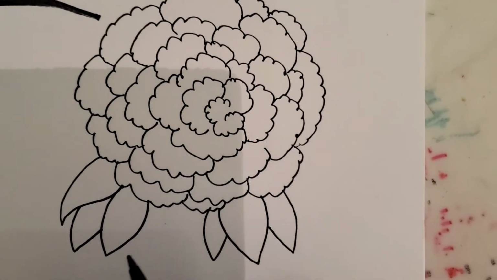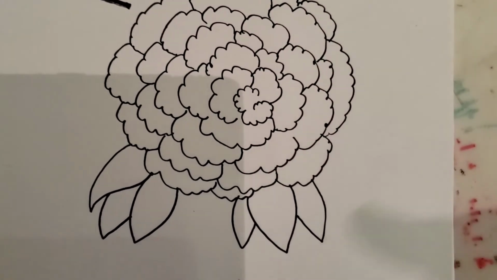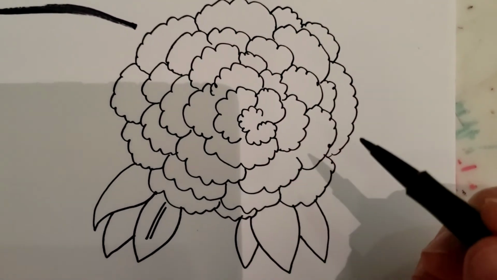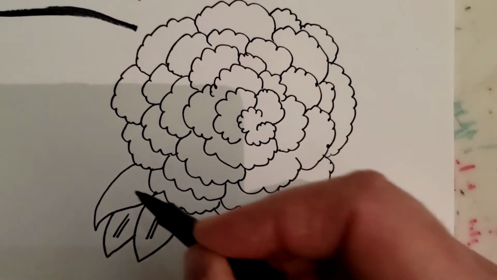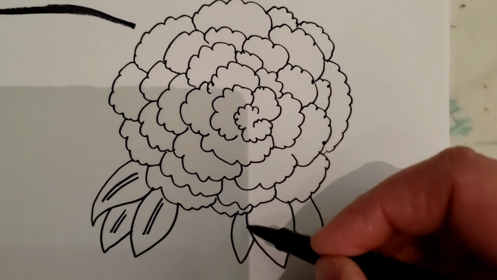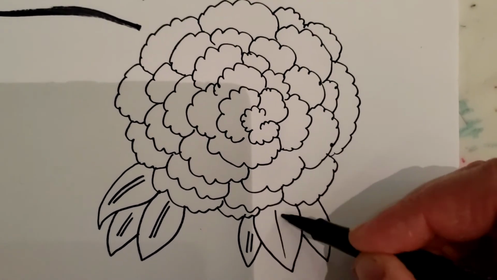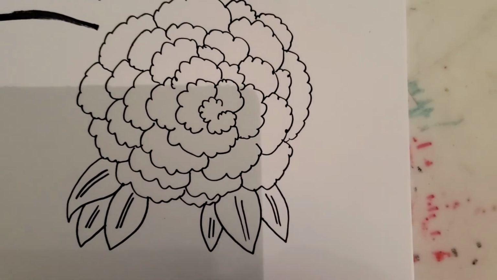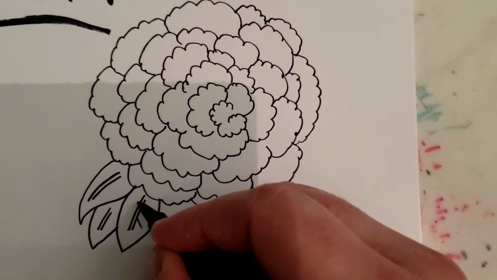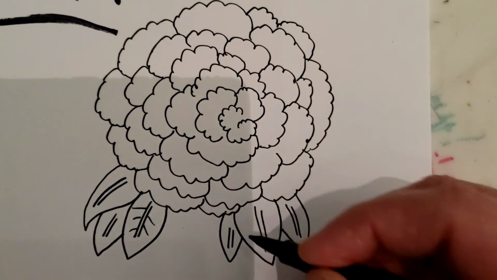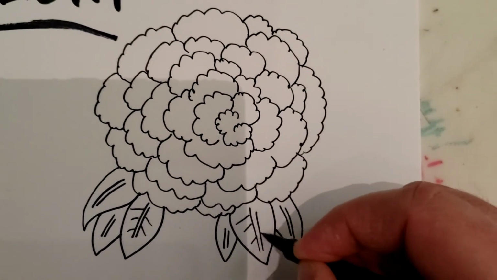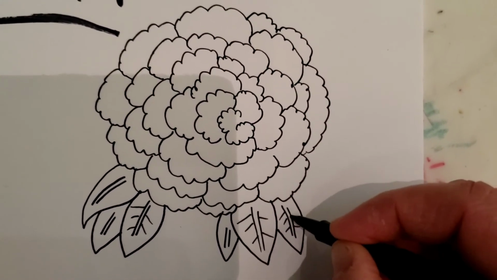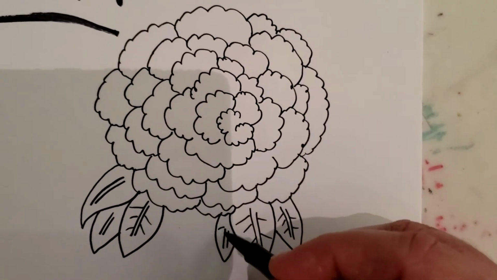Now you notice they're not shaped exactly the same. You don't want to make them all exactly the same. And for each leaf, you're going to go 1, 2, 1, 2, 1, 2, 1, 2. And you can add more. You can fill in that gap there, fill in that gap there. It's up to you. And then I'm going to do little veins that come out of the center for each leaf. The veins help to keep the leaf looking nice and pretty, as well as keep it alive.